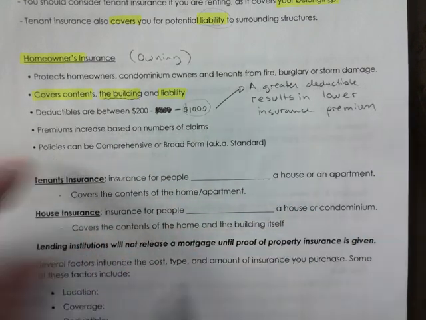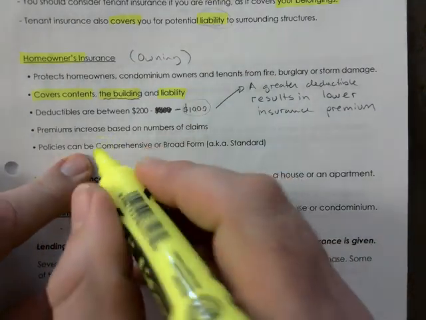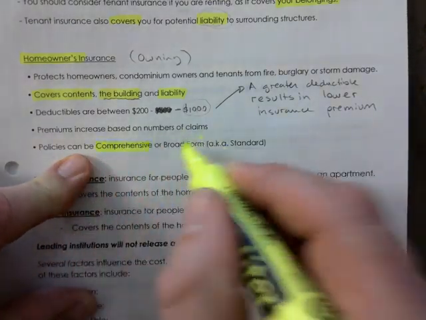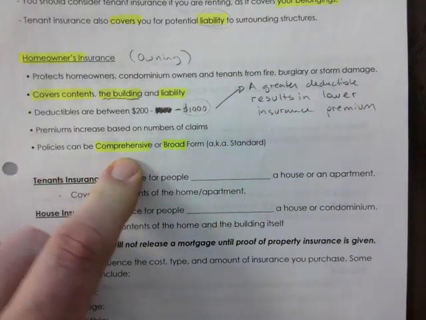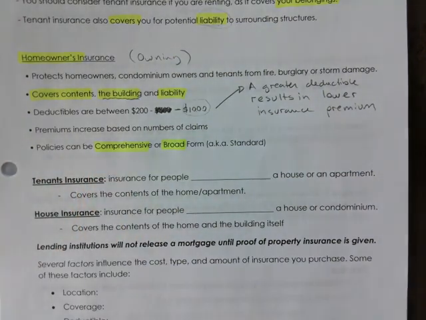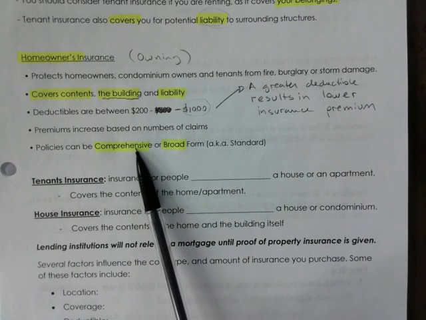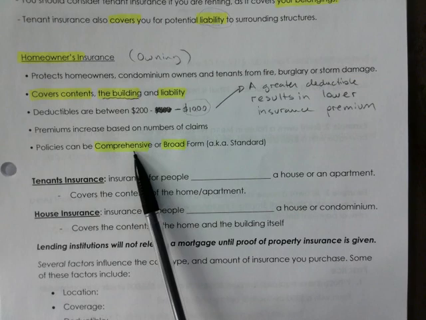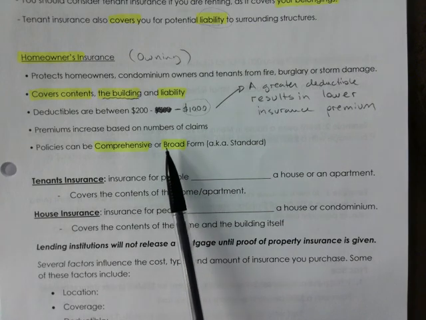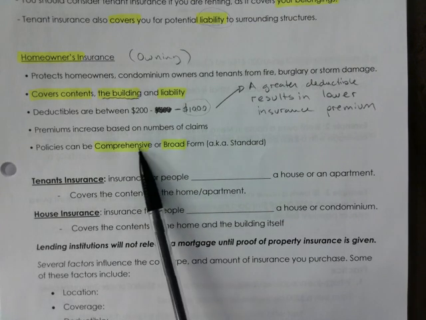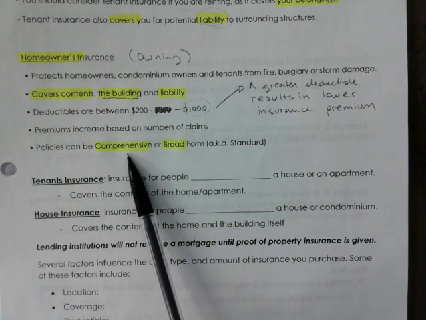Policies can be comprehensive or broad. It's called standard as well. Okay, so those are your two types. I wouldn't know why you wouldn't want to go comprehensive every time. Comprehensive covers a lot more, and you don't have to give a whole lot of details as to what you own. Broad is just very basic standard insurance. It doesn't cost a whole lot more to go comprehensive.